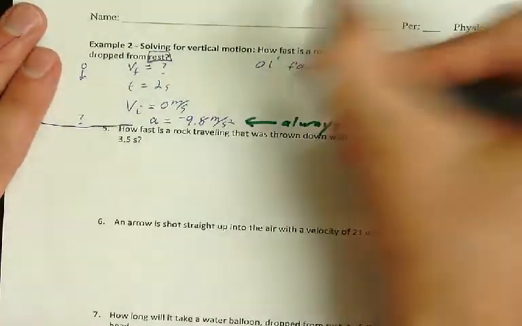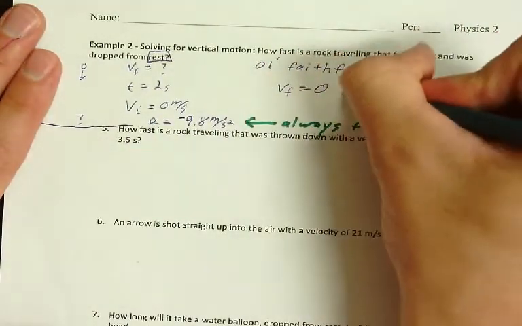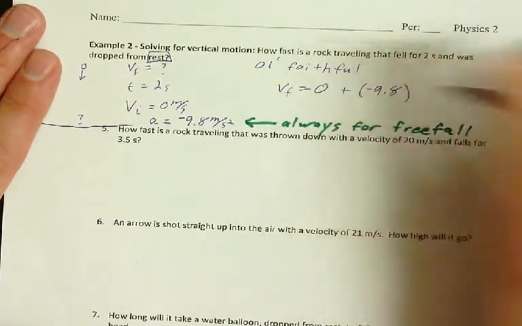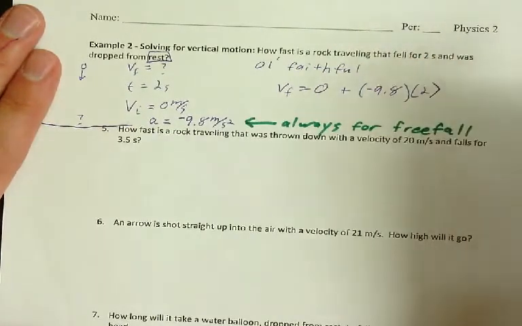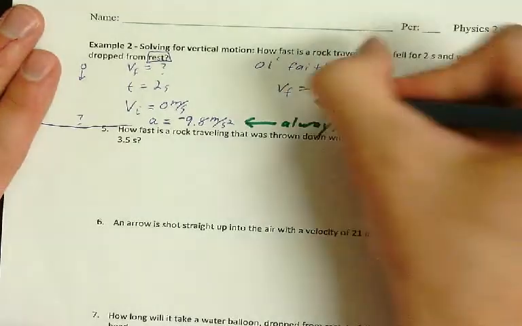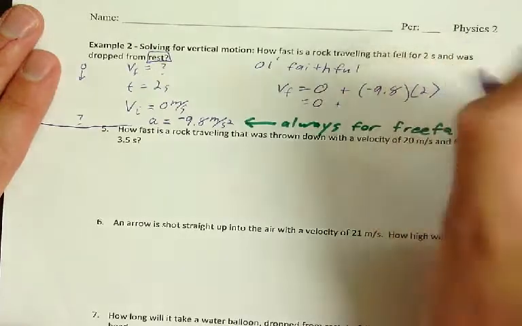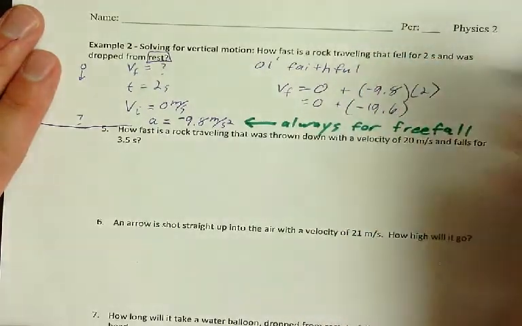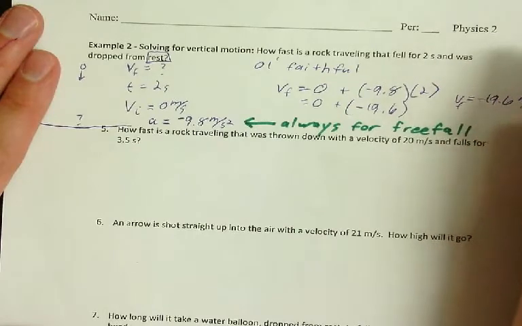Old Faithful is VF equals VI plus A T. So VF equals 0 plus negative 9.8 times 2, which is negative 19.6. So my final answer, VF, is negative 19.6 meters per second.